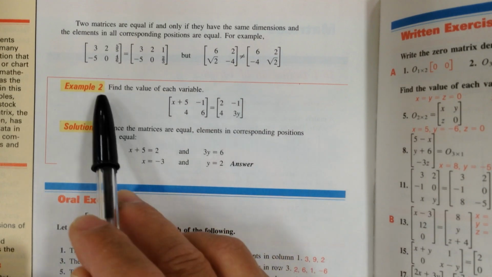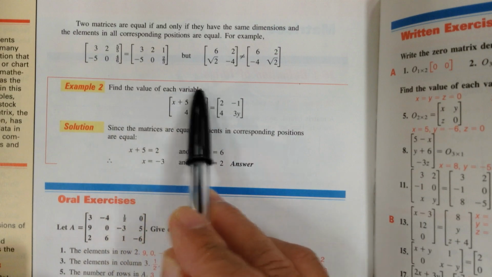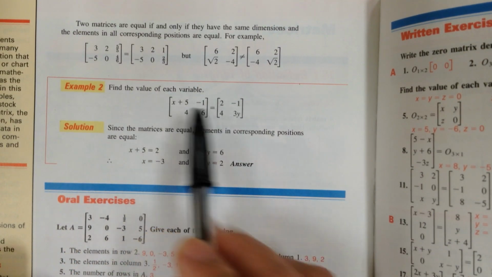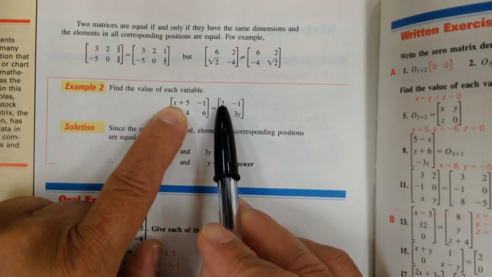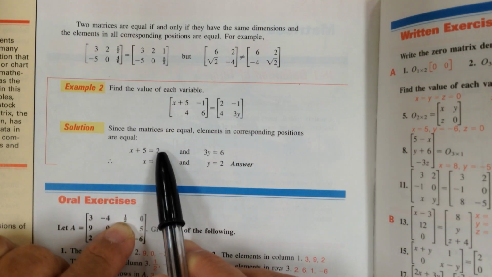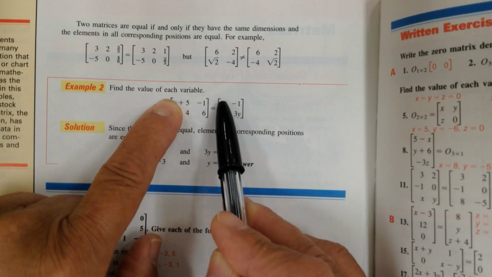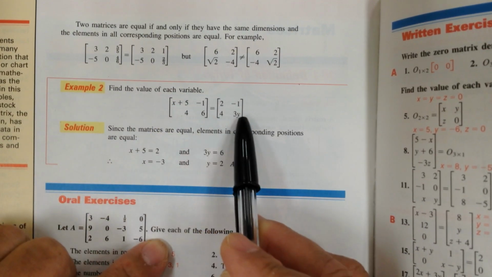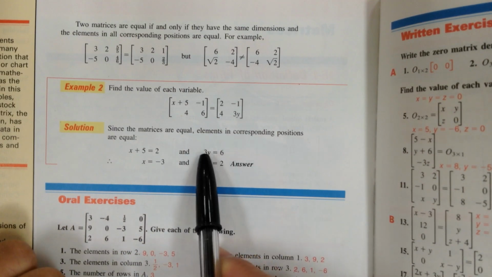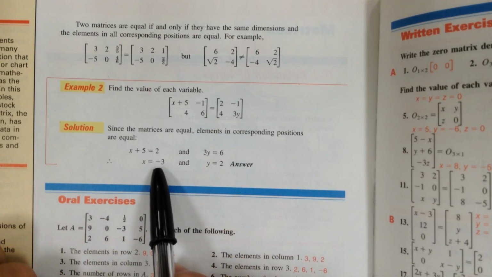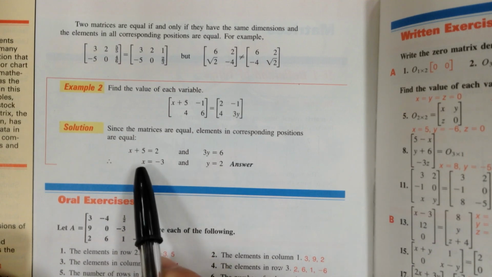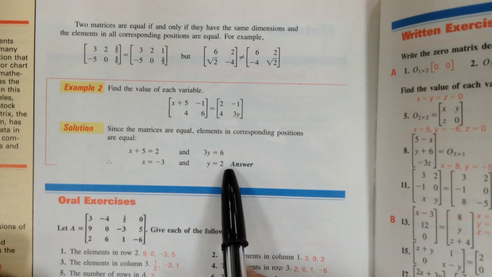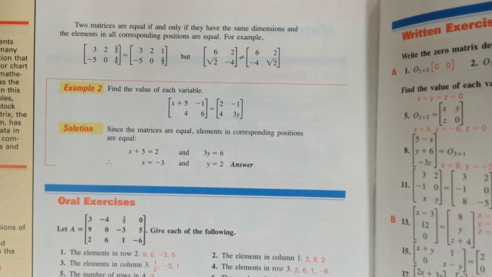For example, example 2 is to find the value of each variable. You can remember from this that in order to be equal, they have to match. So these two have to match. You get x plus 5 equals 2. Negative 1 equals negative 1, 4 equals 4, and 6 has to equal 3y. So again, 3y equals 6. And from there, you can just use regular algebra. You subtract 5 on both sides, so you get x equals negative 3. You divide by 3 on both sides, you get y equals 2. So matrices are fairly easy.